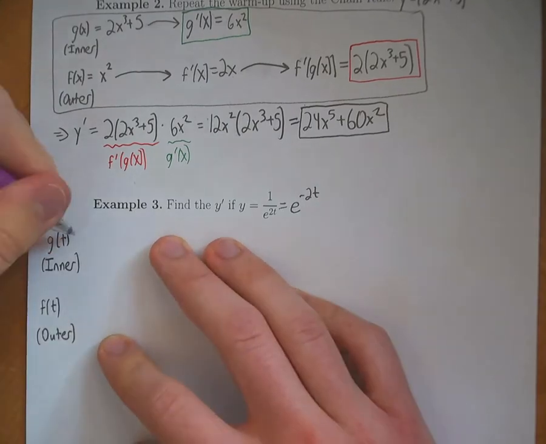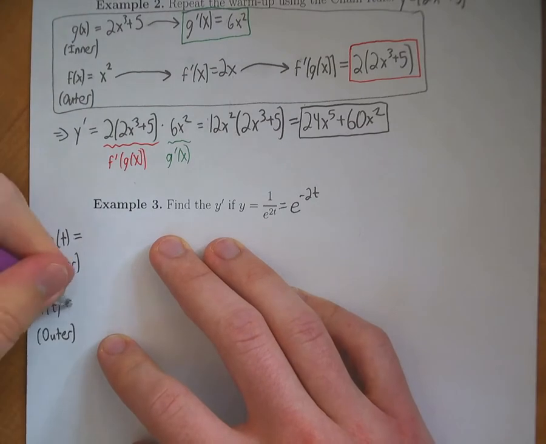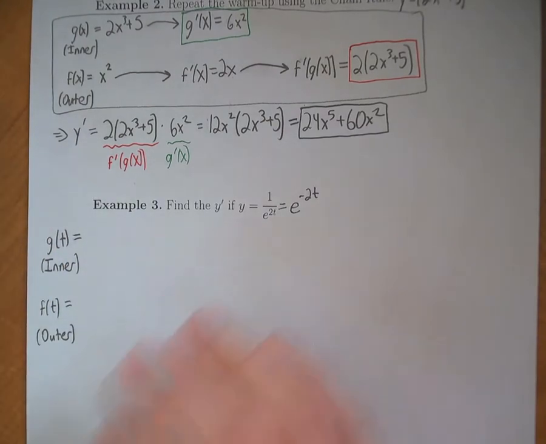Alright, so what would our inner and outer functions be here? Raise your hand if you have the inner and outer functions.